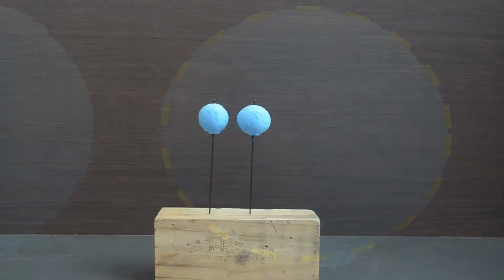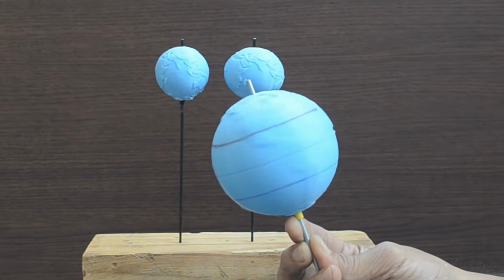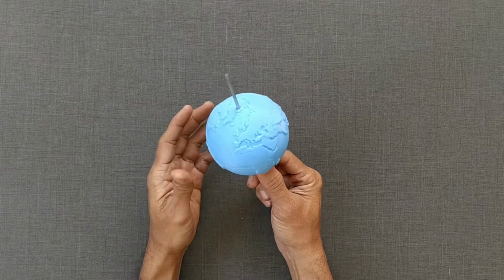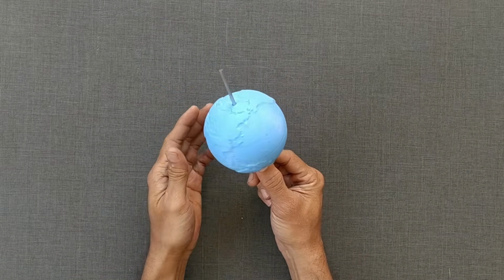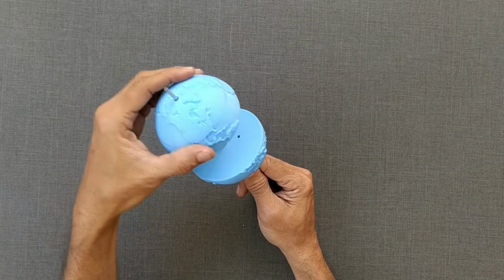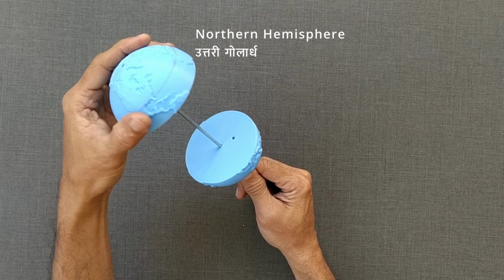We will use this larger replica to understand some key terms. Earth rotates around its own axis. Let us insert this spoke to represent it. Earth can be thought of as one big sphere made from two large hemispheres. This is northern hemisphere and this one southern hemisphere.